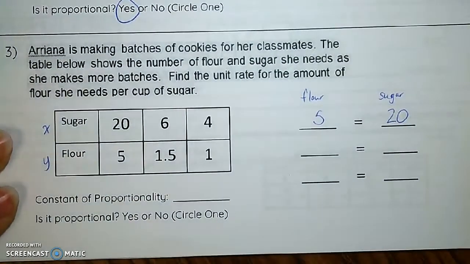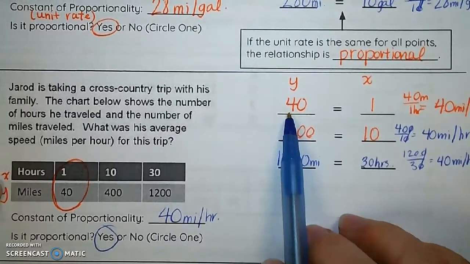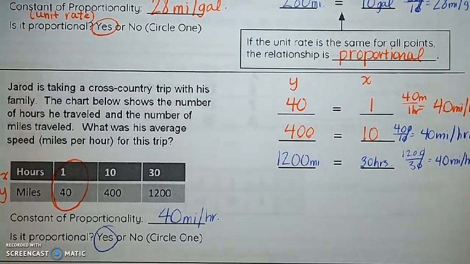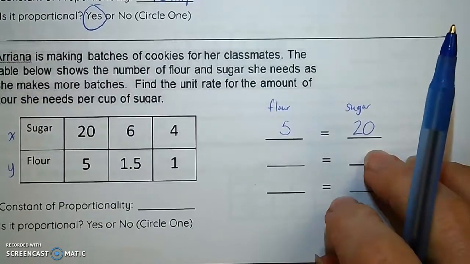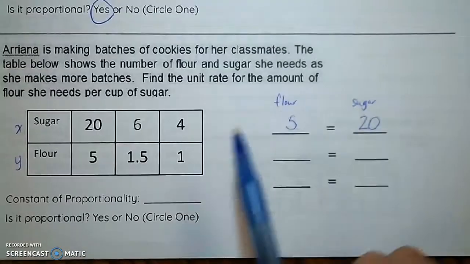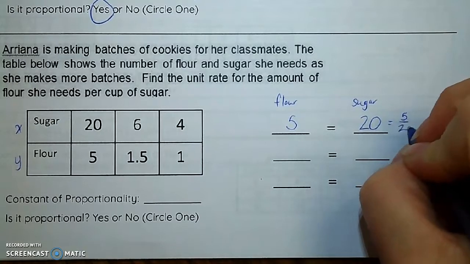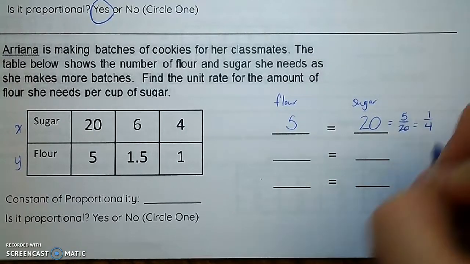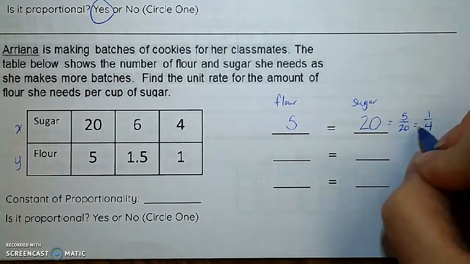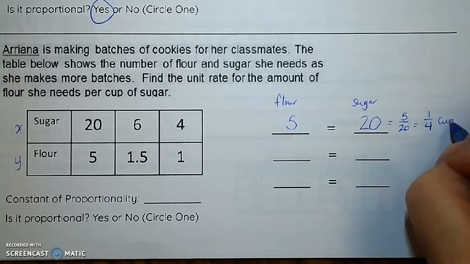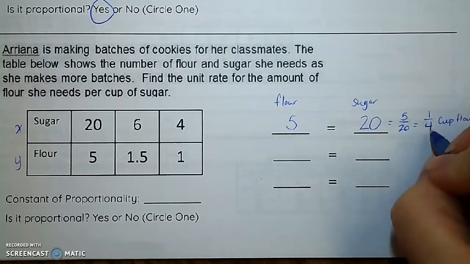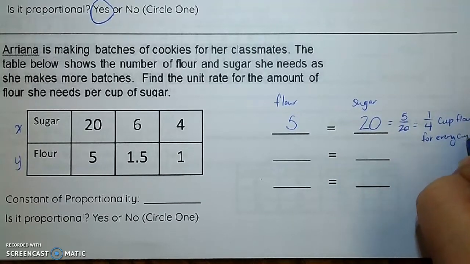And you're like, oh, wait a minute. When we were doing those other ones, I had a bigger number first, and when I did my division, I got a whole number as an answer. So since my larger number, or the number with the larger absolute value, is second, that means when I do my division, I'm going to get a fraction. So that's going to be 1/4 cup of flour for every cup of sugar.